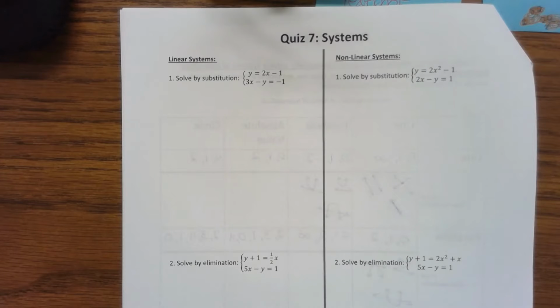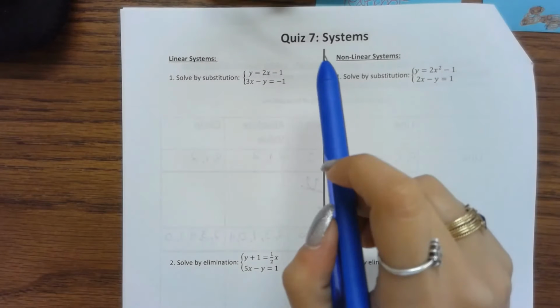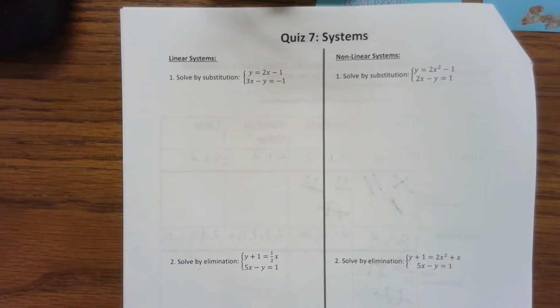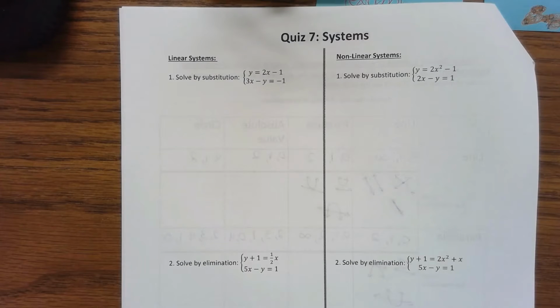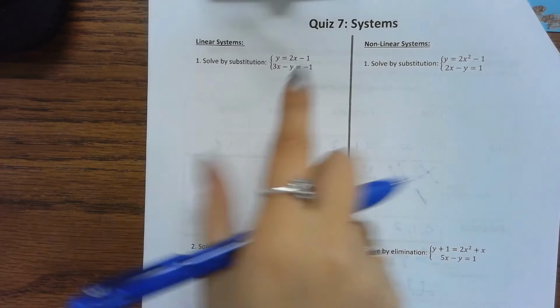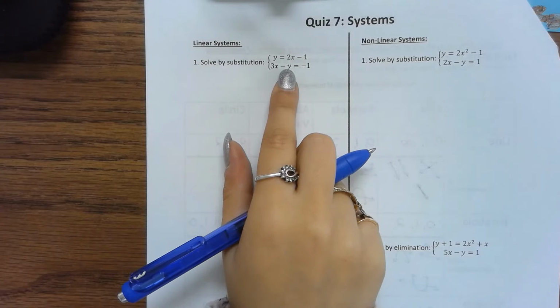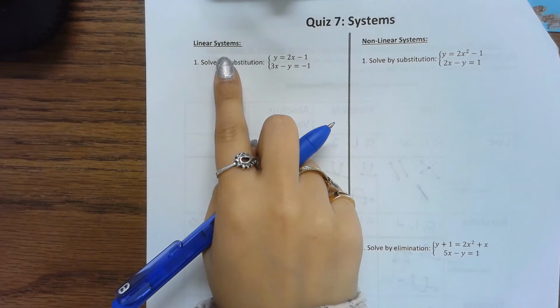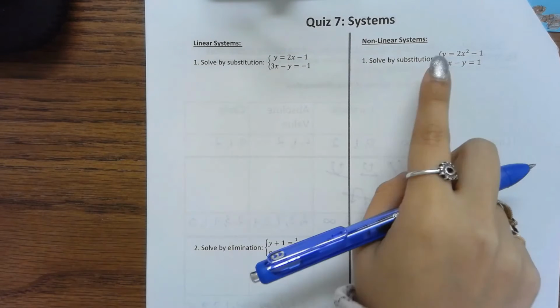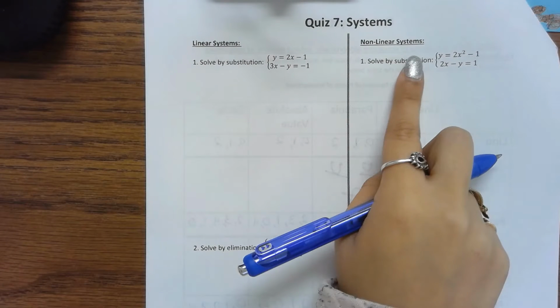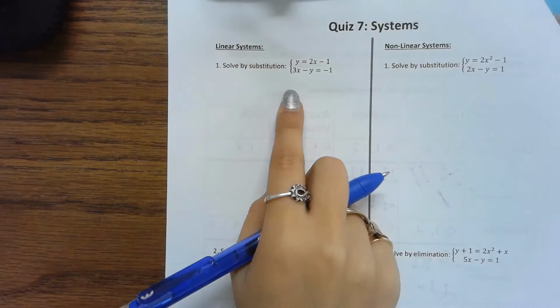Hi everyone, welcome back. We're going to continue with our notes of quiz 7 talking about systems, but we're going to do things algebraically now. Alright, on the left-hand column, you'll see systems with linear and linear, that are linear systems by name, which we've done in the past, and then we're going to see how that same style will look in a nonlinear system. All right, we're going to start with some Algebra 1.